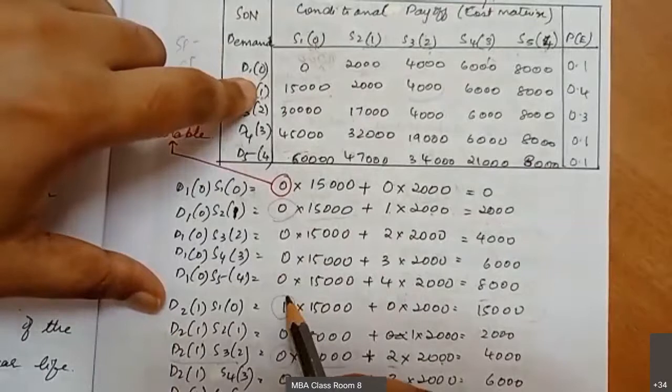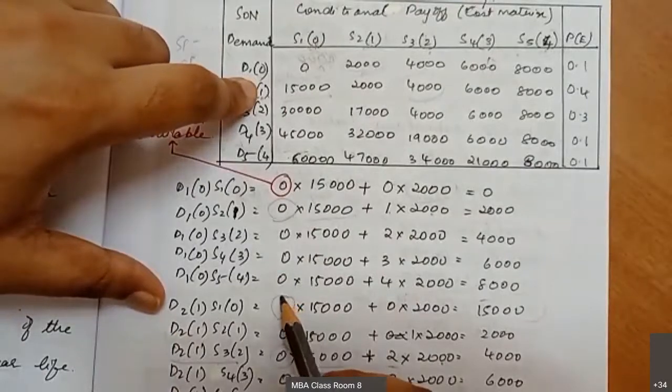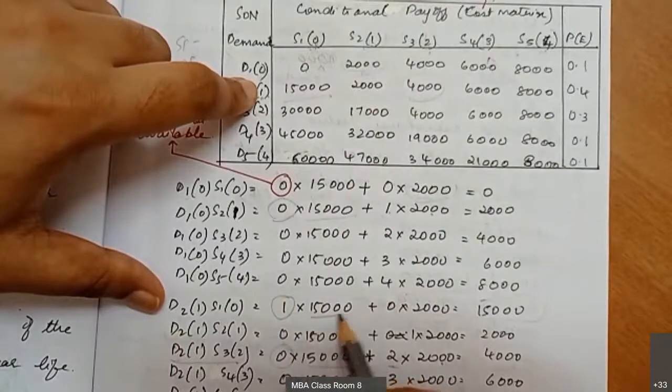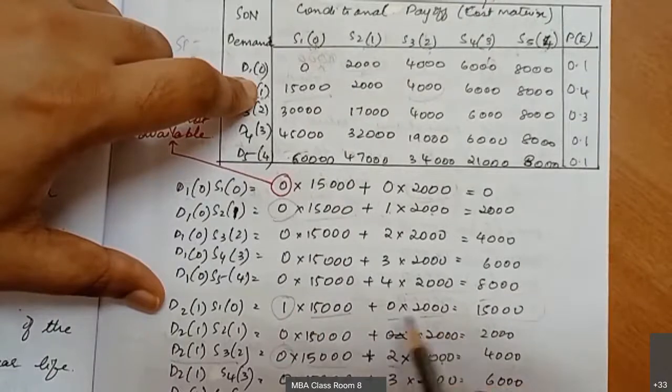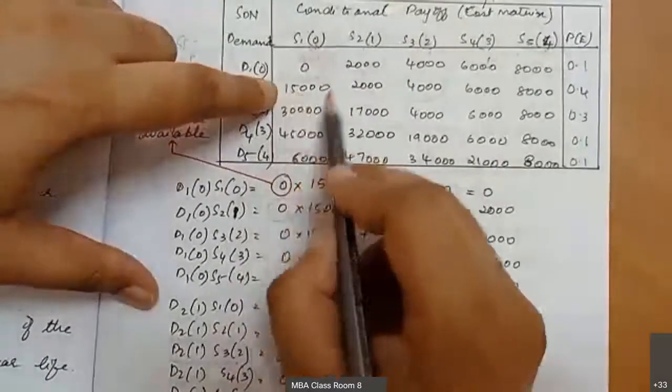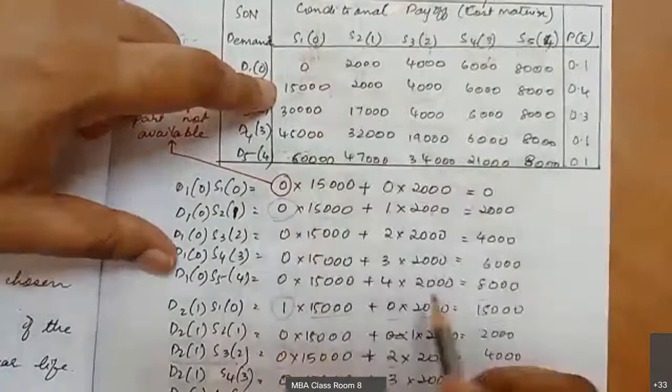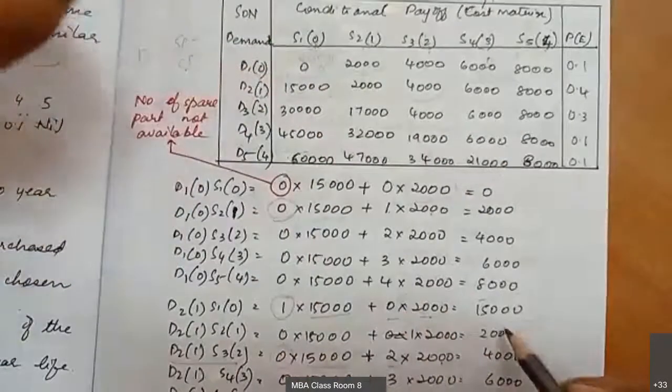We have one product which is a failure. We don't have any available spare parts for this one product. So how much is the mending charge? 15,000 plus 0 into 2000. Why 0? Because we are considering this cell, the production quantity is 0. So it is 0 into 2000, which is 15,000.